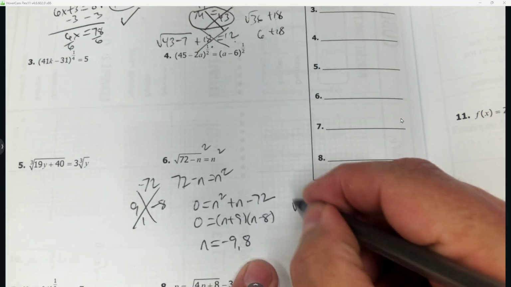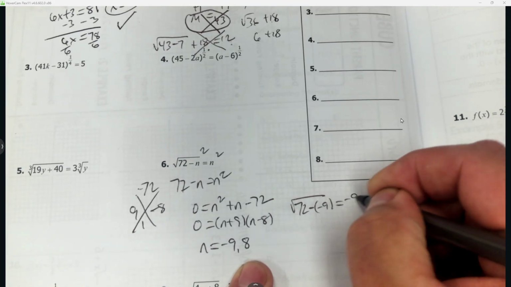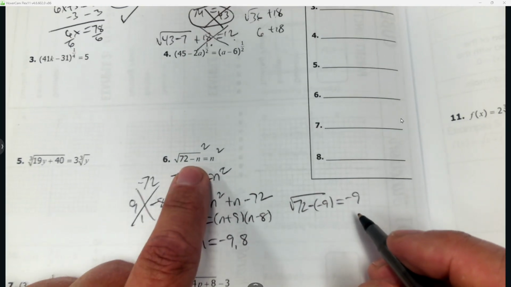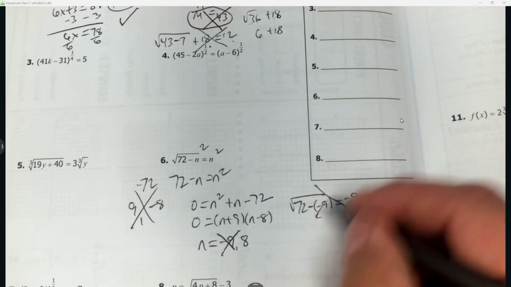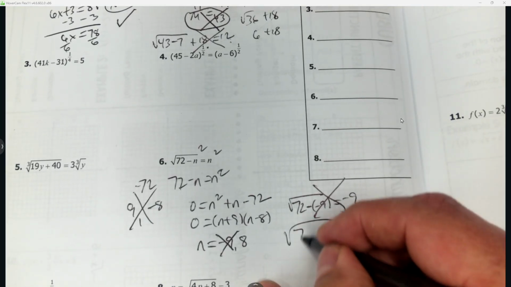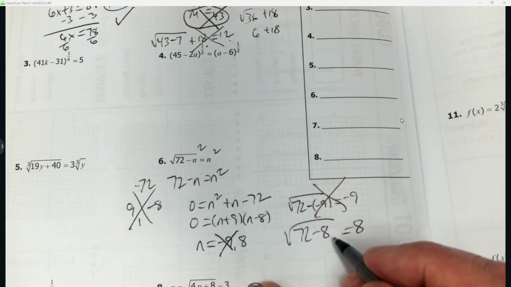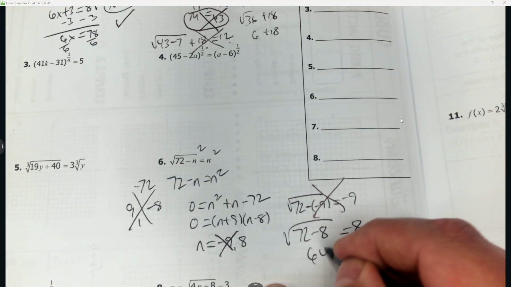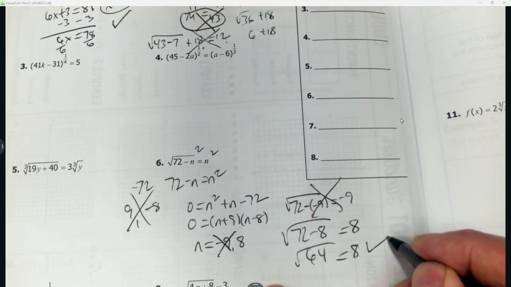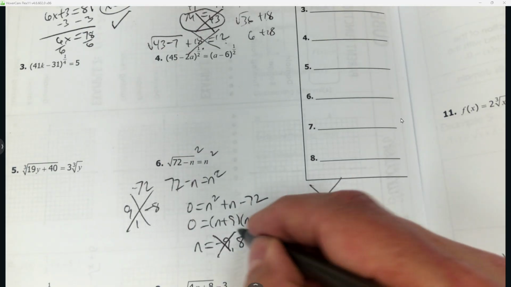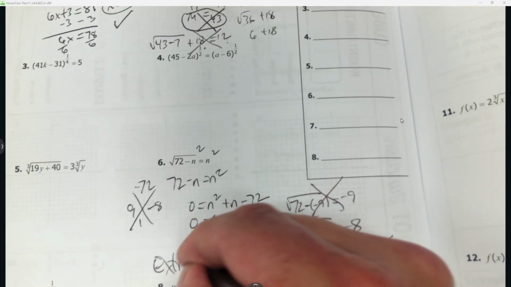And then what happens when I plug in -9? Right away I know it doesn't work because the square root of a number could never equal a negative answer. So this one does not work. If I went 72 take away 8, does that equal 8? Well, 72 take away 8 is 64, and the square root of 64 is 8. So that one works. So one answer that works is 8, and -9 is extraneous.